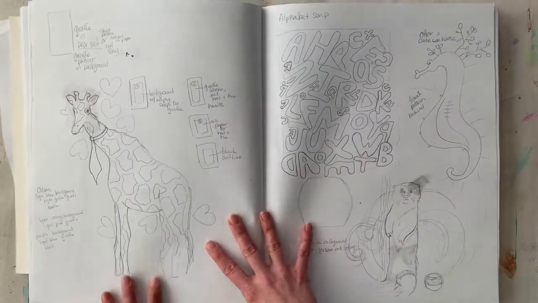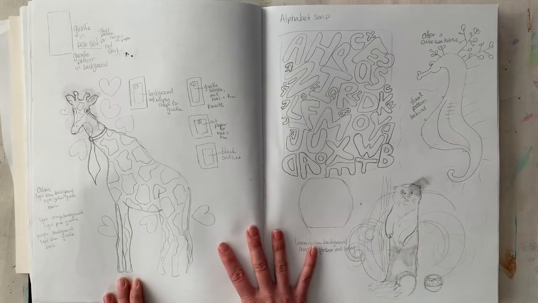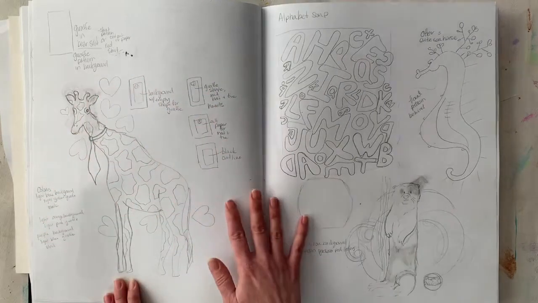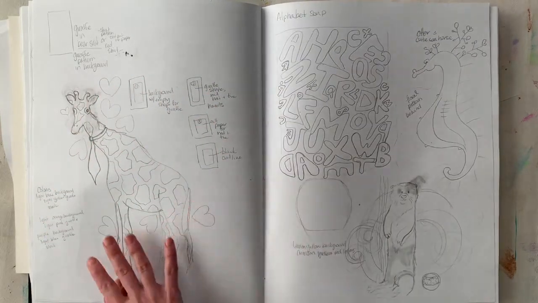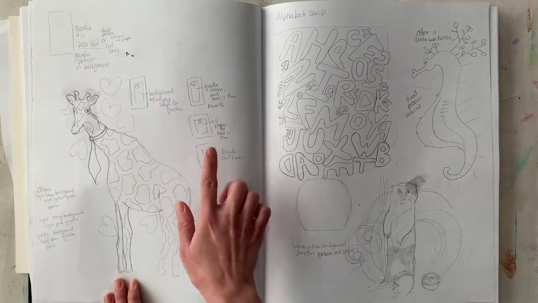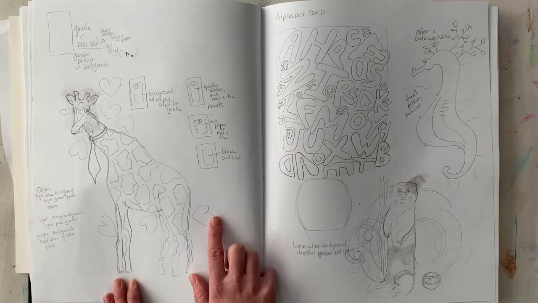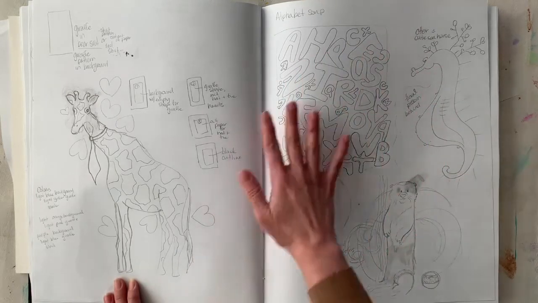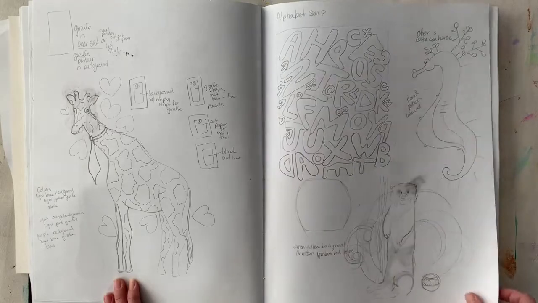All right, and on this page, I was also continuing on with this whole idea with animals. And this is a plan for a print. So it's not a painting, but I have my idea, and then I have different thumbnails for my different steps. So thumbnails don't always have to be about composition. Sometimes they just help me get my ideas out.